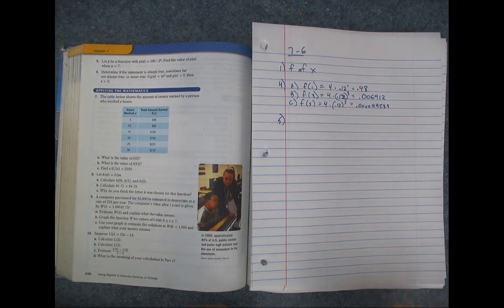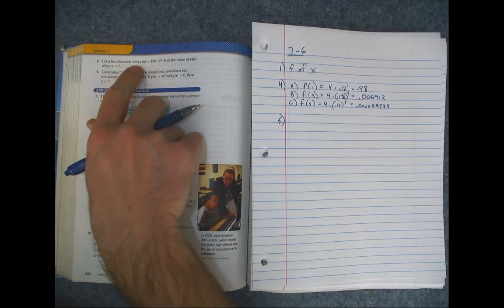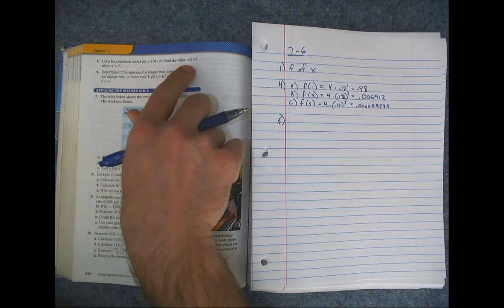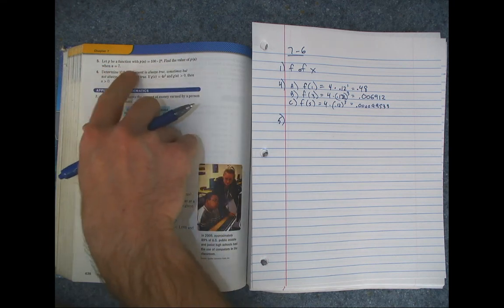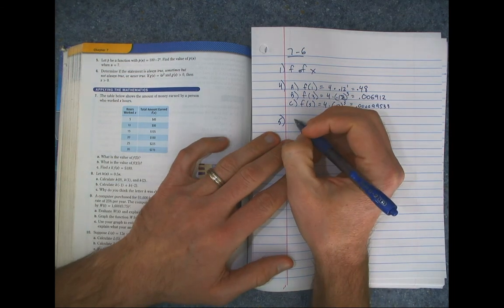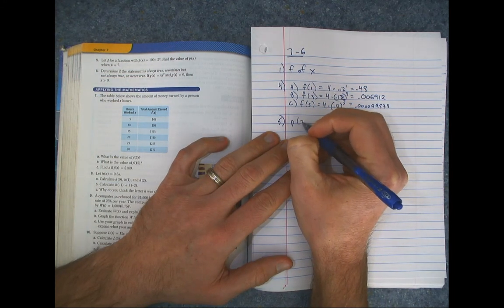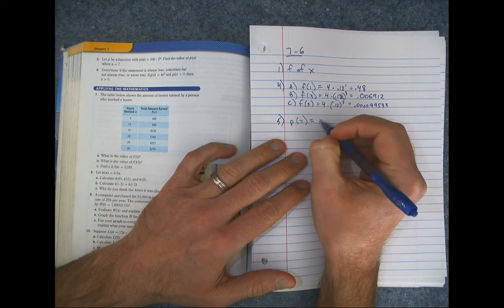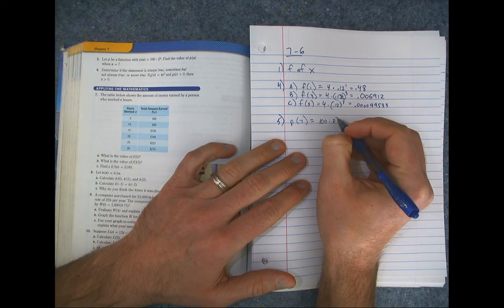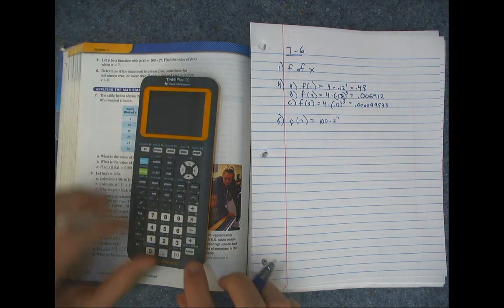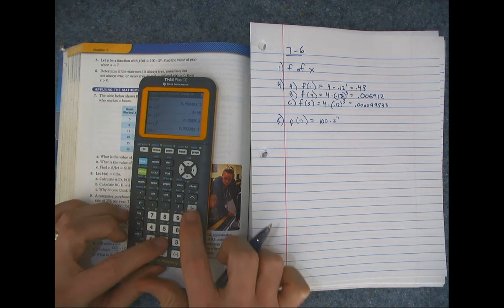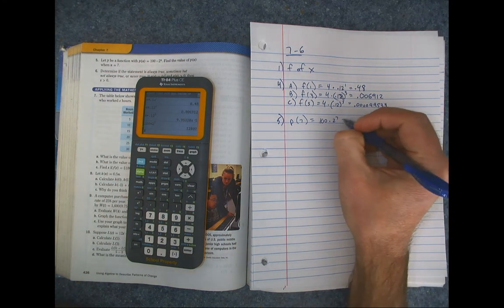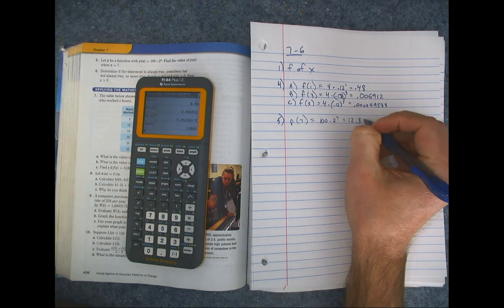Okay, number 5. Let p be a function where p of n equals 100 times 2 raised to the n. We're going to find the value of p of n when n equals 7. So we're going to go ahead and plug in when n equals 7. So it's going to be 100 times 2 to the 7th power. And we get 12,800.